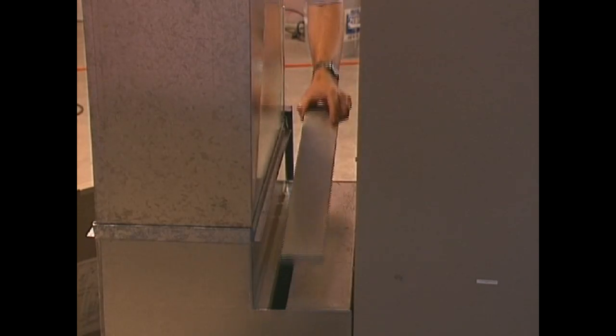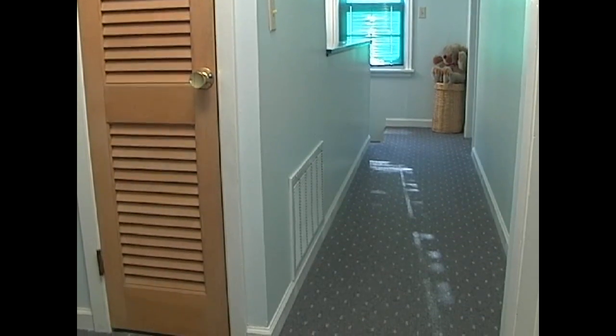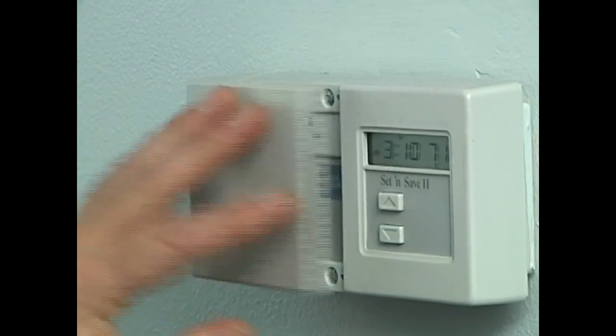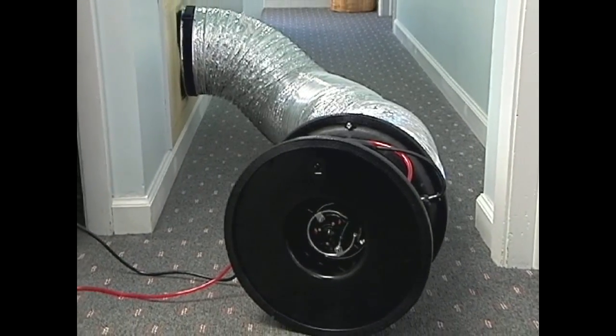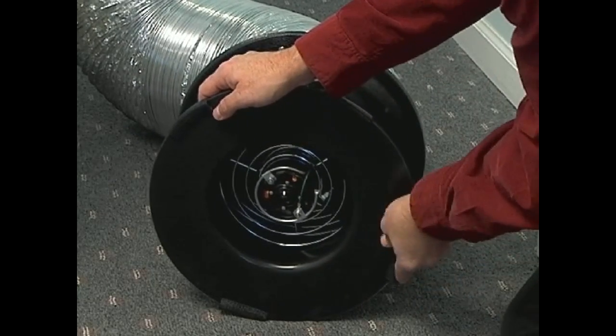HVAC efficiency is largely dependent upon the conditioned air being moved to the living space without loss of conditioned air or intrusion of unconditioned air. The most effective way to verify the loss or intrusion is by testing the tightness of the ducts using duct leakage testing equipment, as we'll show you now.